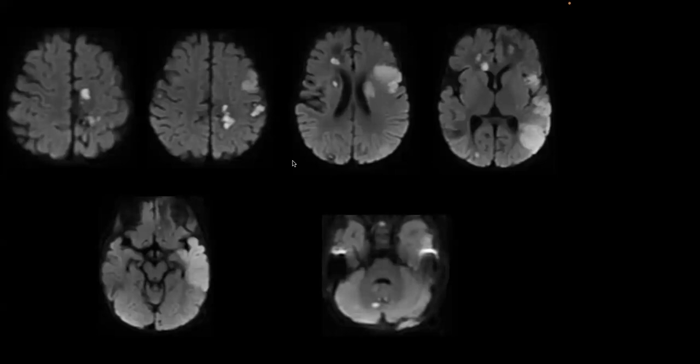Because the child was otherwise very well. So our differential will still be sepsis leading to a bacterial process, or atypical bacteria. Fungal is unlikely.